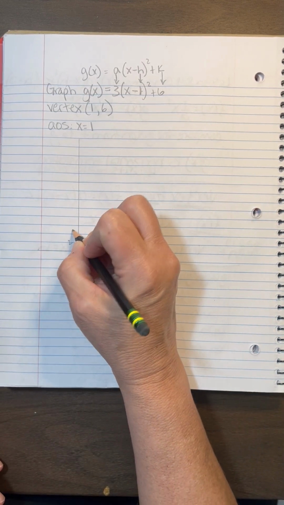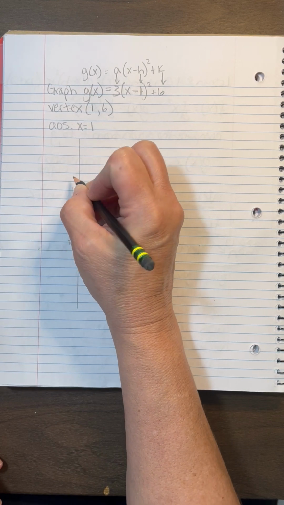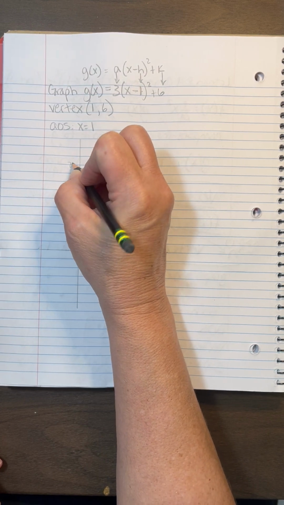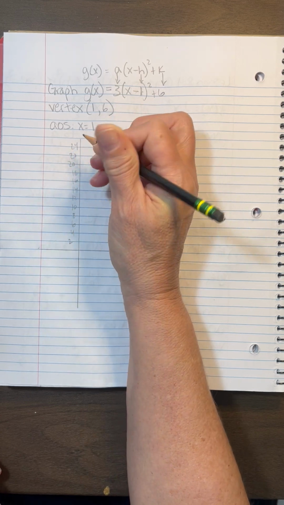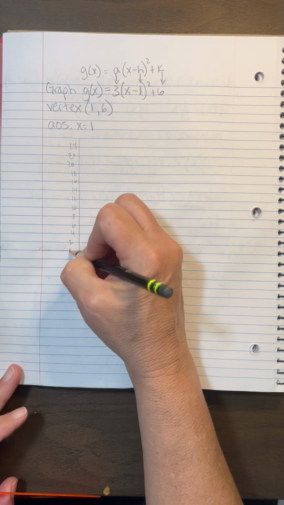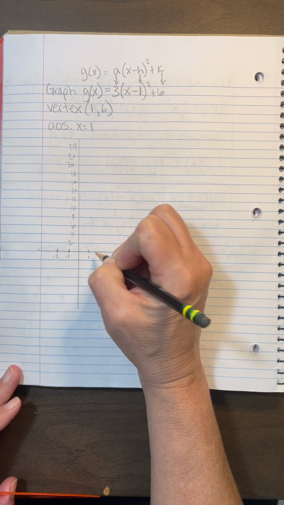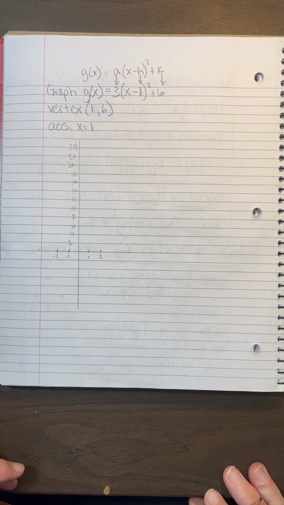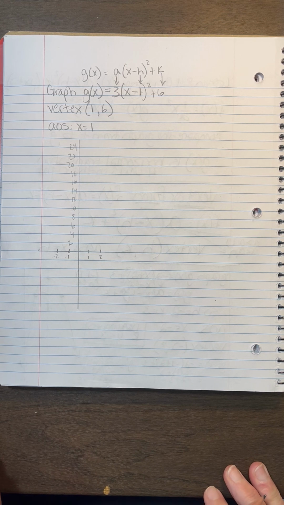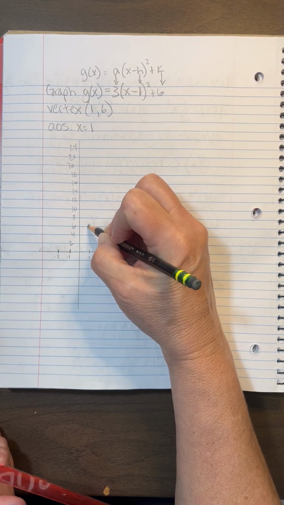So 2, 4, 6, 8, 10, 12, 14, 16, 18, 20, 22, 24. Okay. And then we got our -1, -2, 0, 1, 2. Okay, where's my vertex? +1, +6.